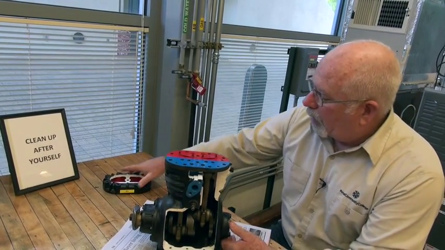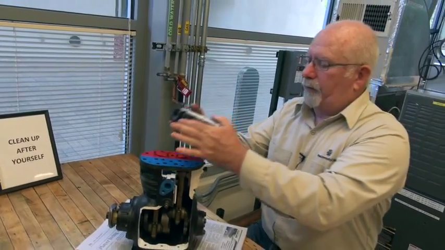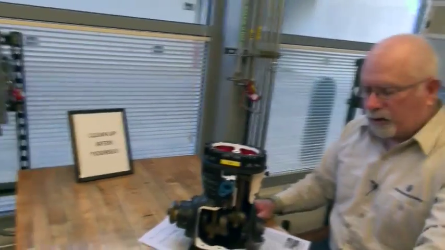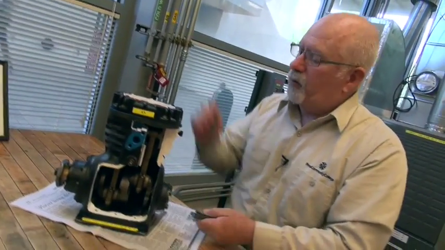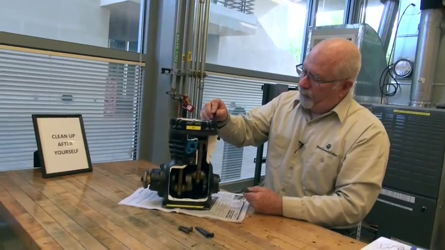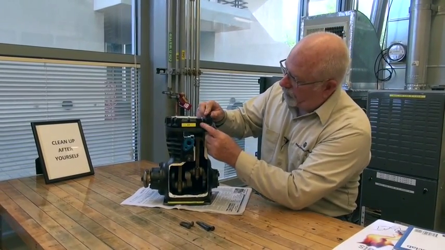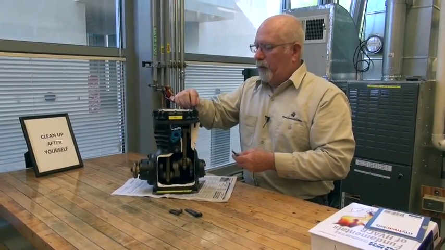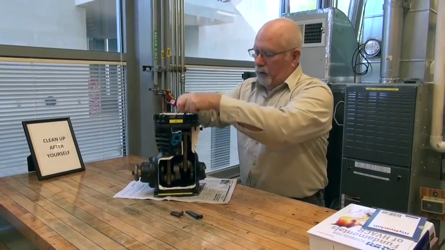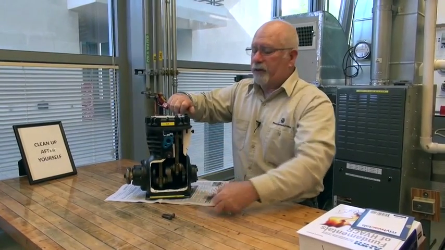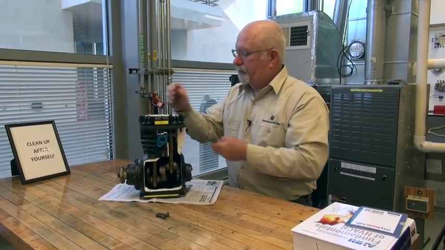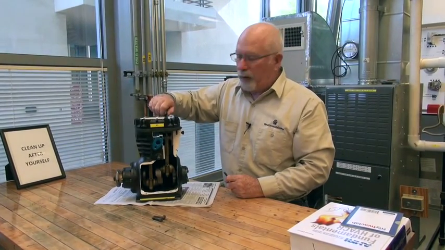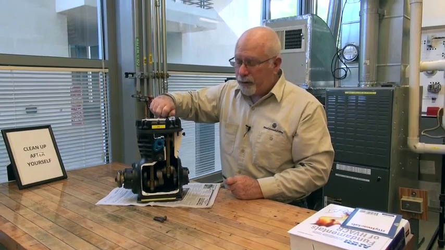Now, all the parts are here. We're not designing a system. We just want you to understand how this system goes together. Now, all the bolts are here, and we don't want you to torque anything down. We just want you to put the material back as it is. Understand how this compressor works. It's an open compressor.